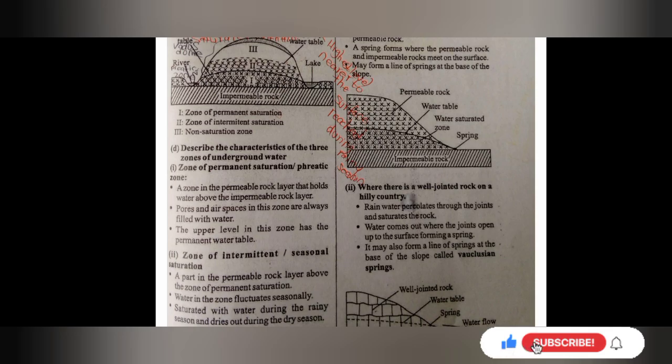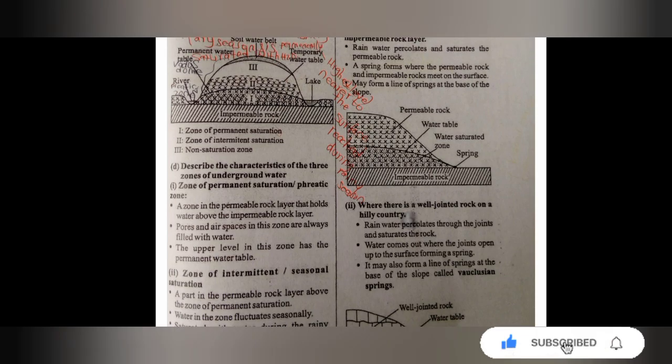It has pores and air spaces in this zone, and also the upper level in this zone has a permanent water table. From the diagram you can see immediately the demarcation between zone 1 and zone 2 is a permanent water table.